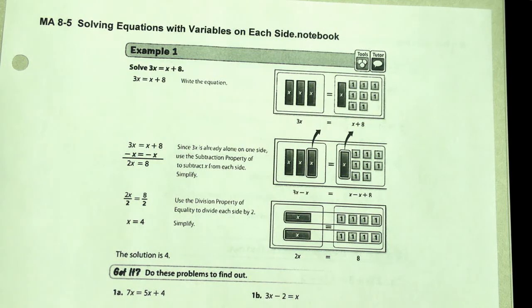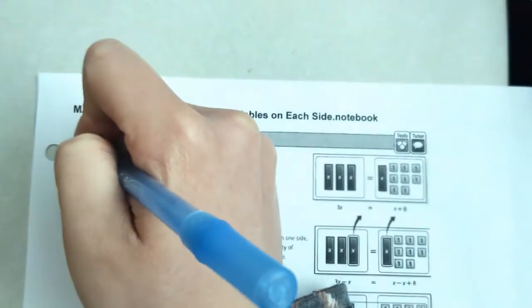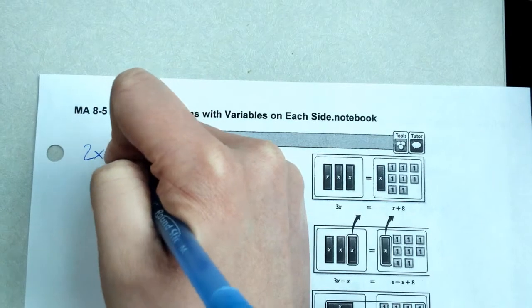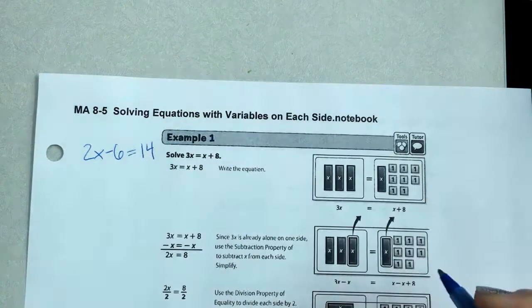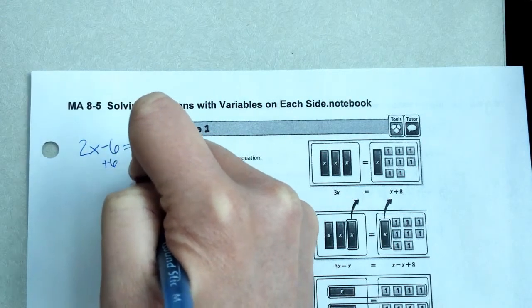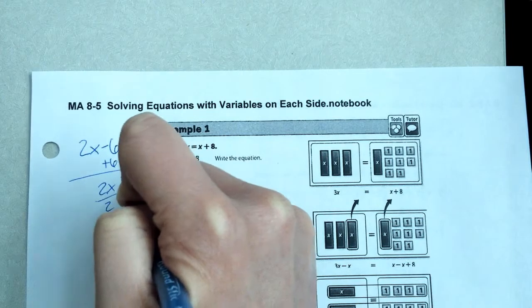In this lesson, it's talking about solving equations with variables on each side. So before we had problems like this, 2x minus 6 equals 14. And to solve that, we would say, okay, plus 6 on both sides. That would get me 2x is equal to 20, and then we'd solve.